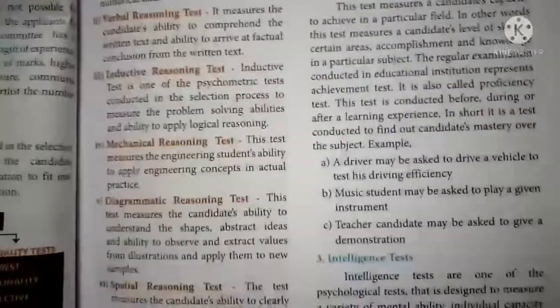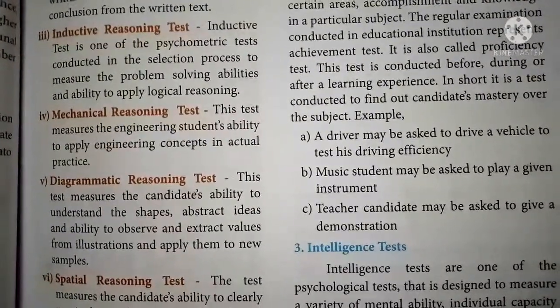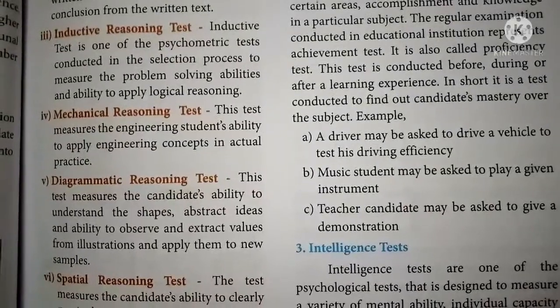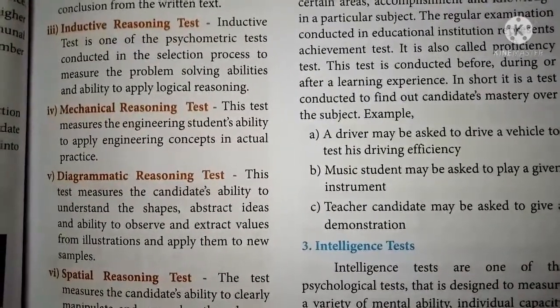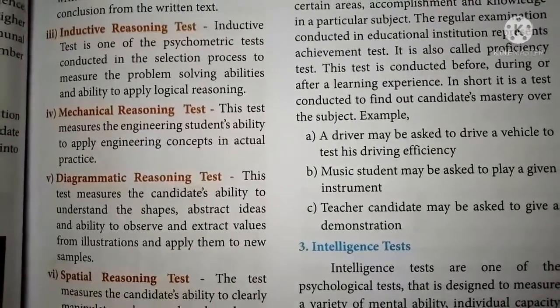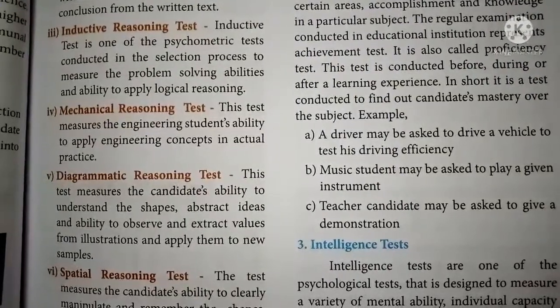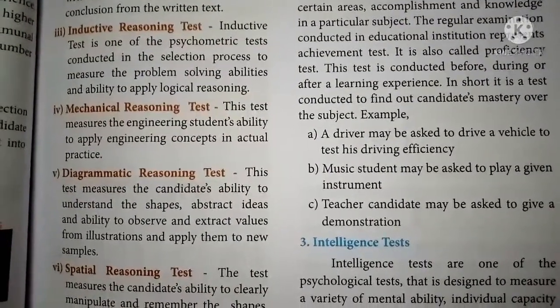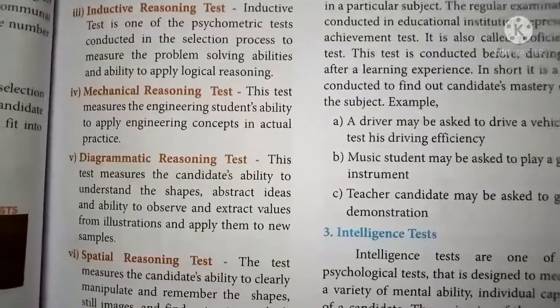Mechanical reasoning test. This test measures the engineering students' ability to apply engineering concepts in actual practice. Diagrammatic reasoning test. This test measures the candidate's ability to understand shapes and abstract ideas, and the ability to observe and extract values from illustrations and apply them to new samples.